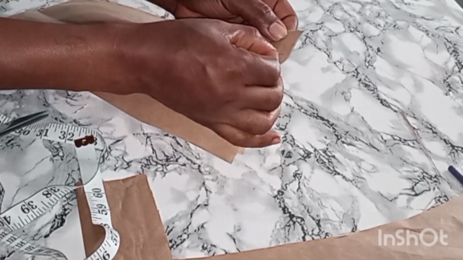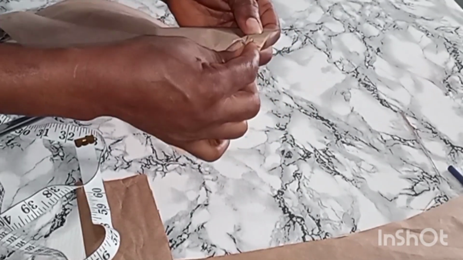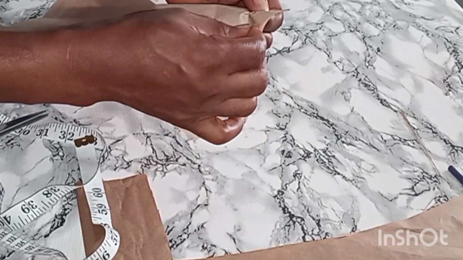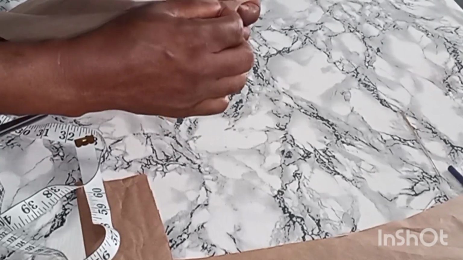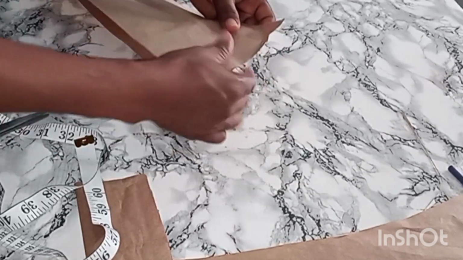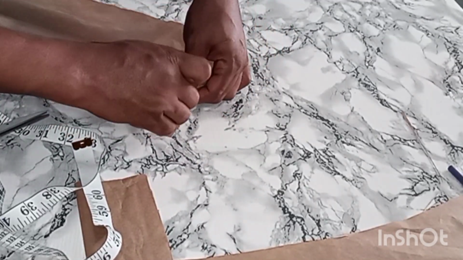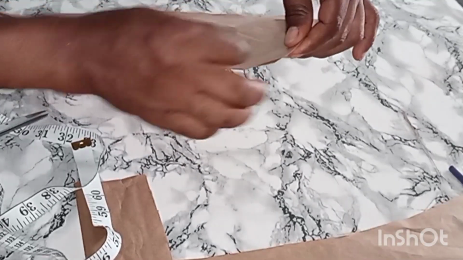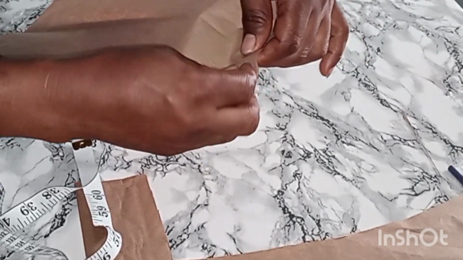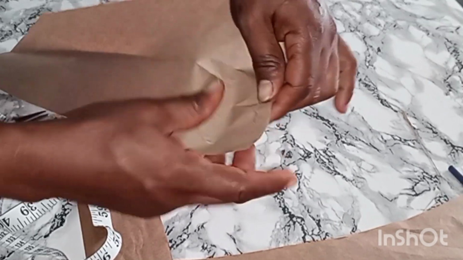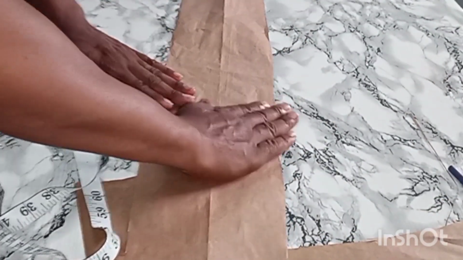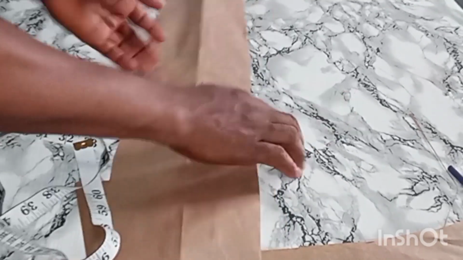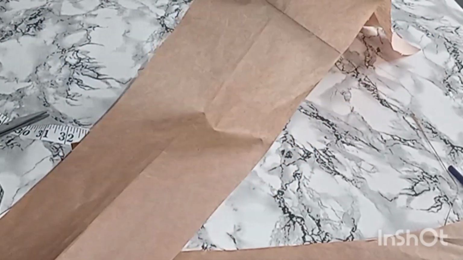So now look at it. This is what you can do in a situation that you don't have enough material, you are managing your material. You just sew it around like this. Hope you are seeing what I'm doing. You sew it around like this. So you can see now, you can see it has joined. You see, when you sew it inside, you will not even see the thread here. I hope you're getting it.